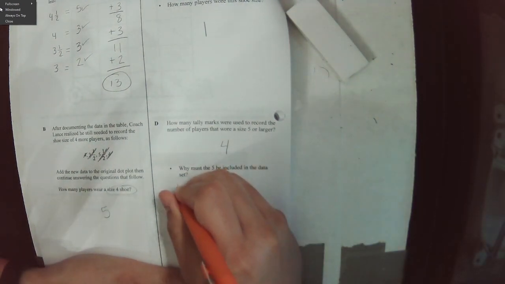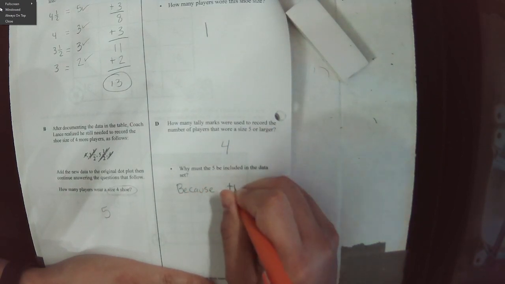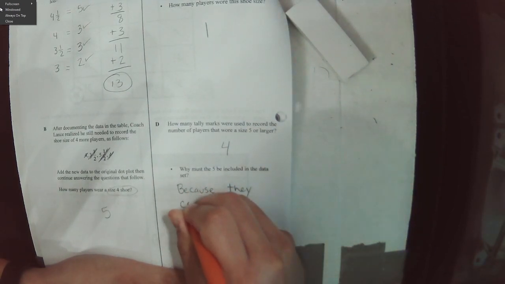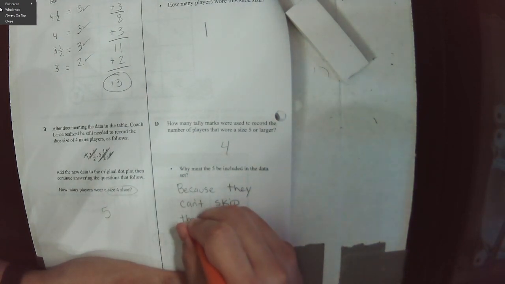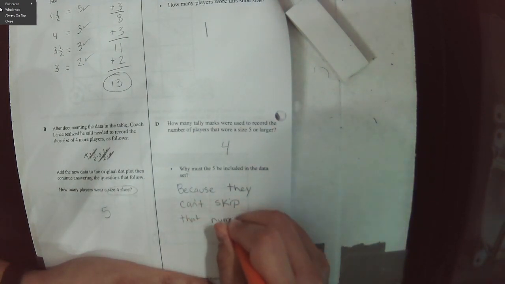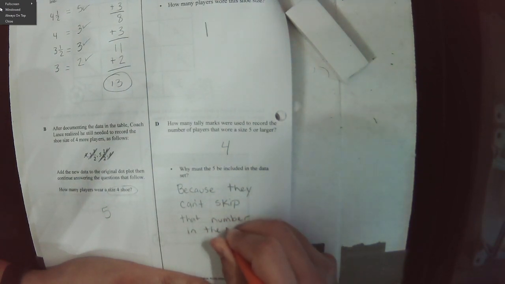And why did they have to include the 5? Because they can't skip that number in the pattern.